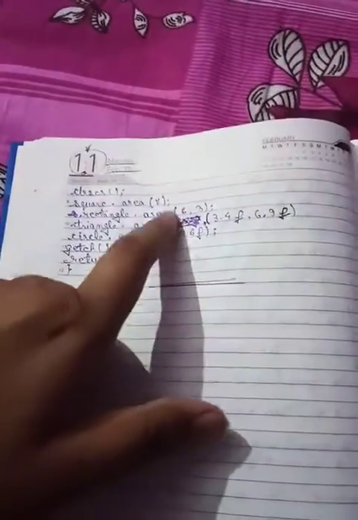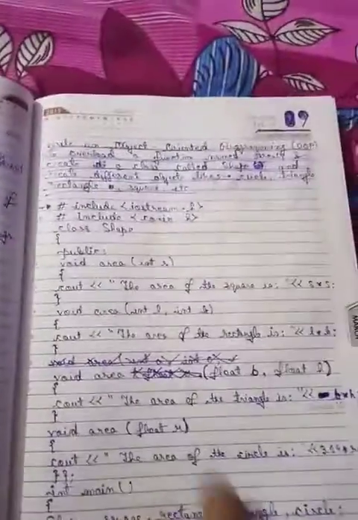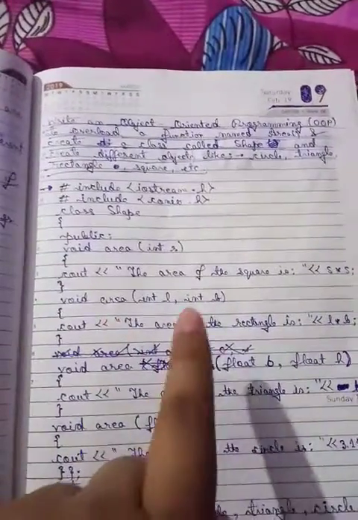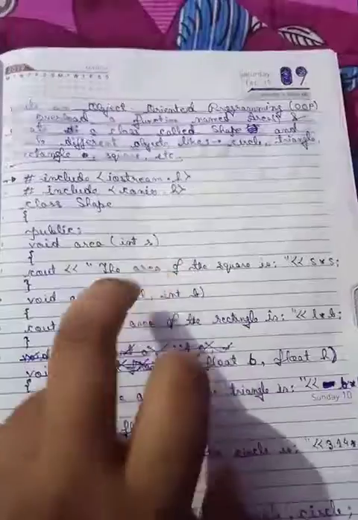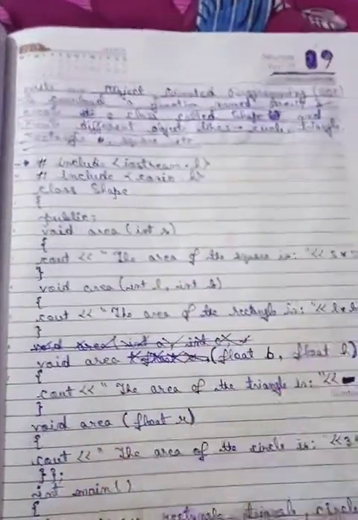In a similar way we can also find rectangle dot area, triangle dot area, circle dot area. You can see 6, 3. It will go to void area int l comma b. Here the arguments l and b are passed and copied, and the area of the rectangle can also be found easily.